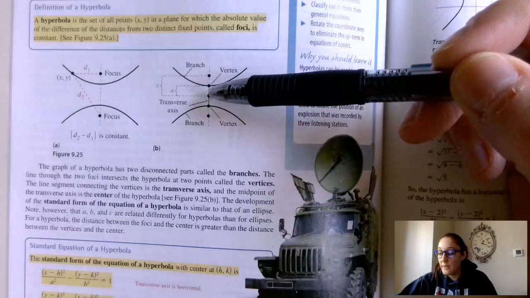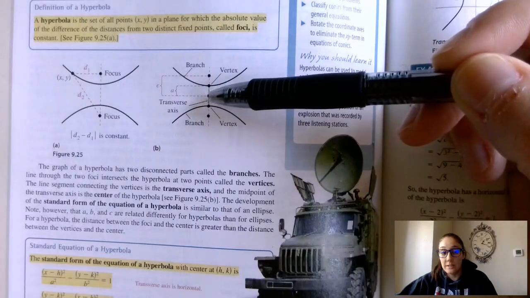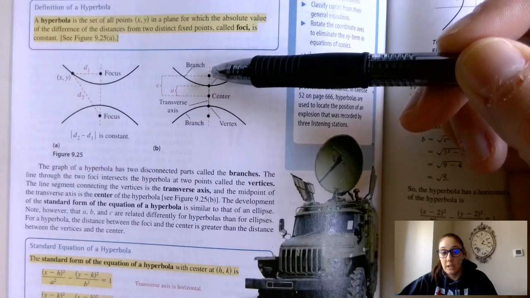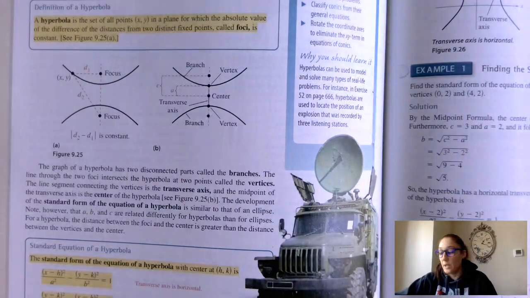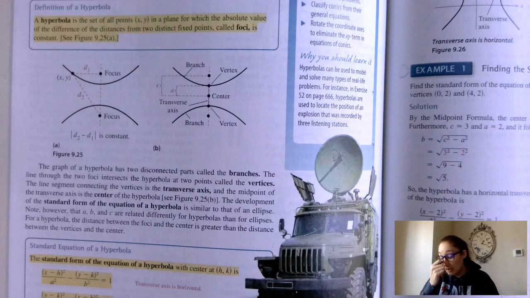We still have a C value, which is the distance between the center and the focus. So we have a lot of similarities, but some different vocabulary and some variations in the formula as well.